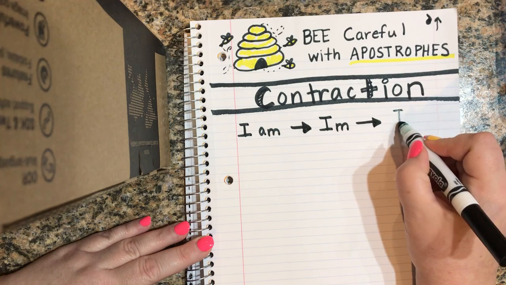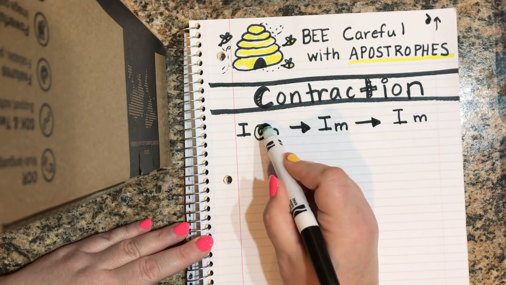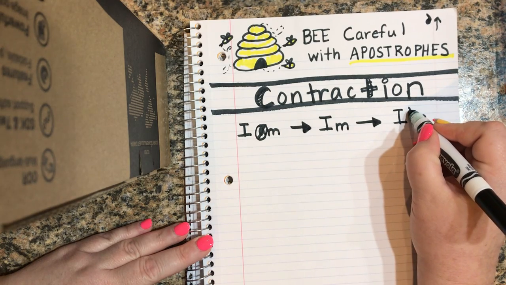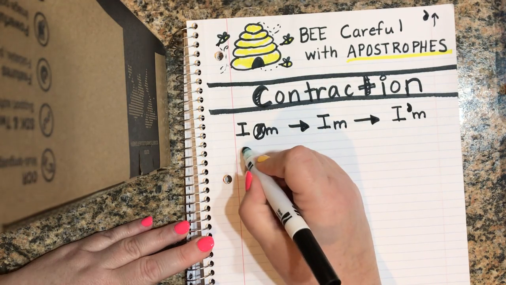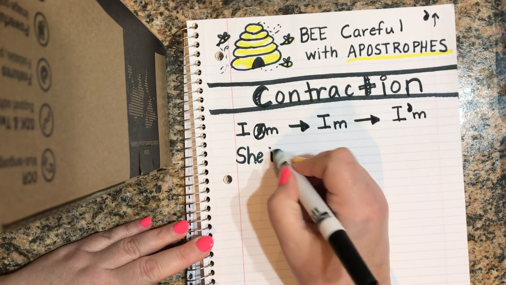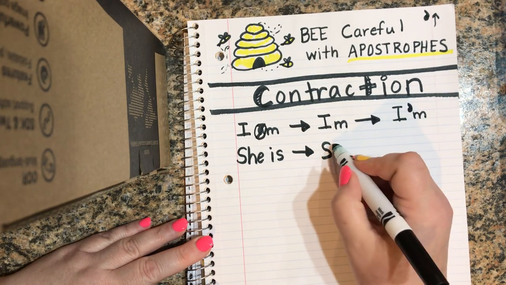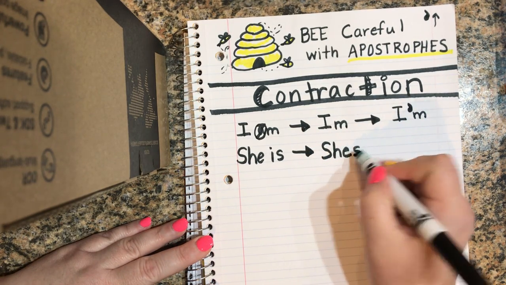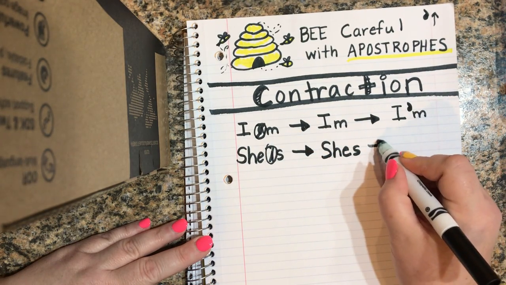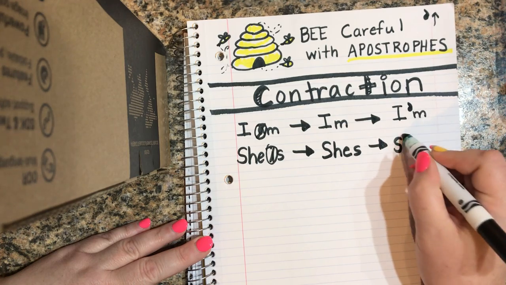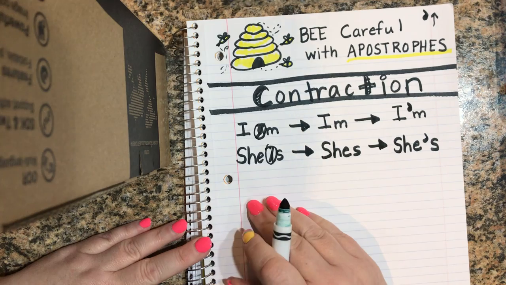So, where is it missing? We took out the A from am. So, the apostrophe goes here. Okay, let's do a few more. So, she is. In the English language, we can shorten that and make that she's, which means we are taking out what? We're taking out the I. So when we write it, we must have she apostrophe where the I is missing, she's.